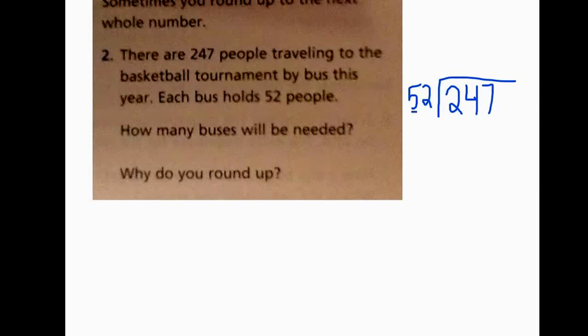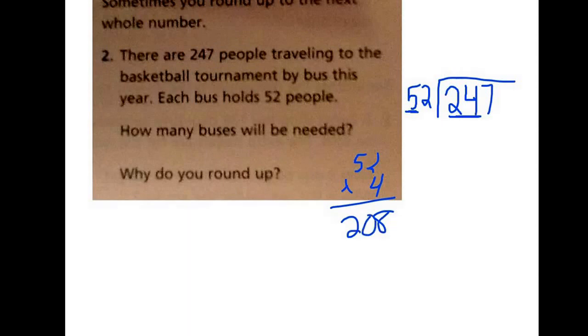I'm going to use this technique, looking at this first number 5, and I'm looking at going into 24. I know 5 will go into 24 four times, so I'm going to use that. I'm going to use 52 times 4, which is 208. That should be big enough. Whoops, 208.